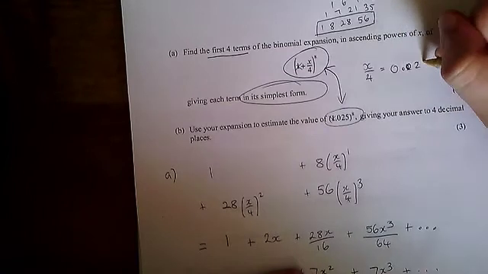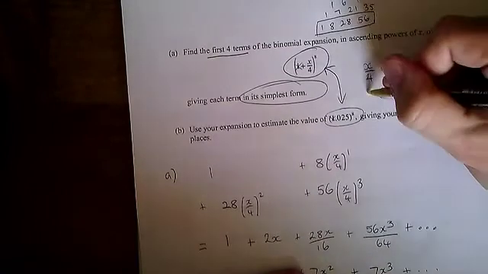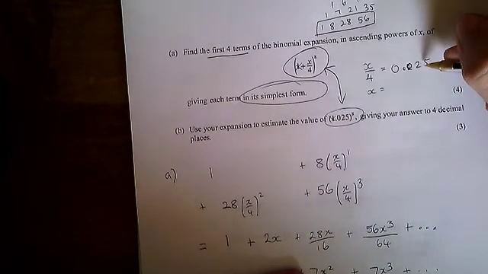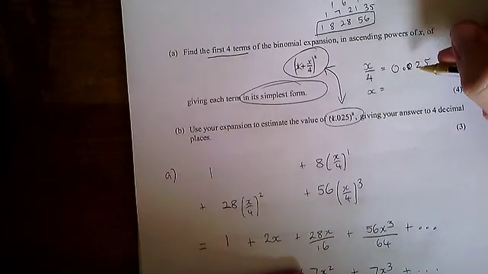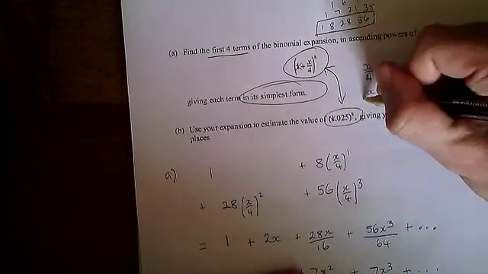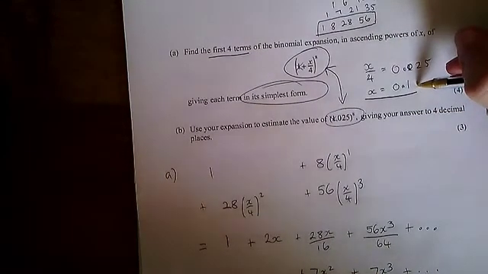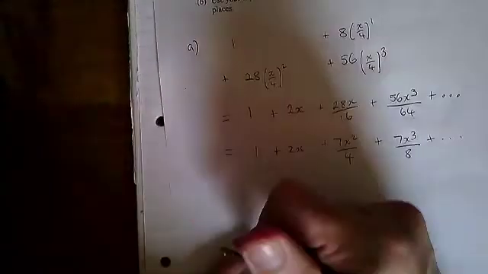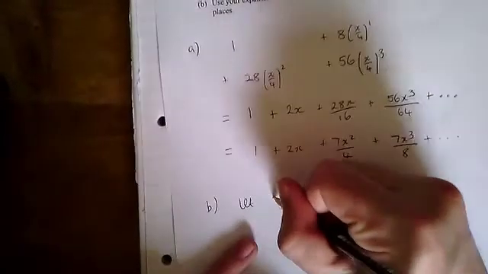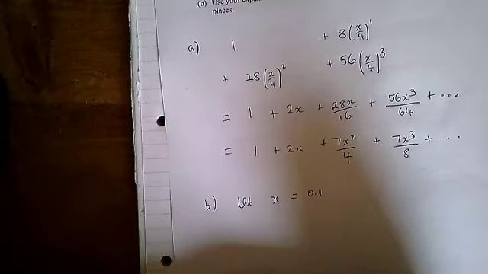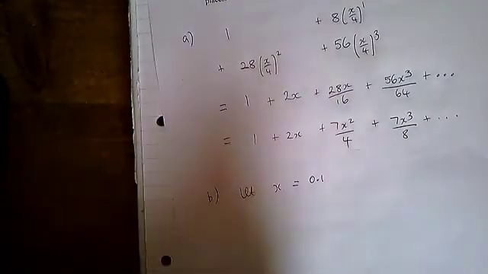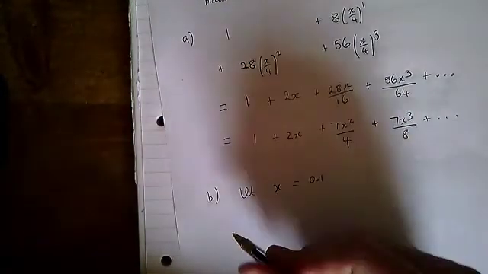0.025, sorry, is coming in there. So then I'm going to times both sides by 4. So x must have been times that, so let's double it, 0.05, and then double that would be 0.1. So in the expansion that I've just done, wherever I see x, I want to change that into being 0.1. So I'm going to say, part B, let x equal 0.1. And then I'm going to substitute in 0.1 into each of these bits here.